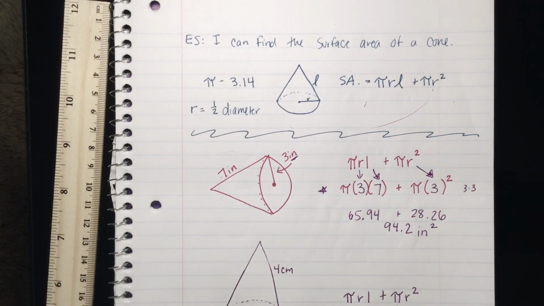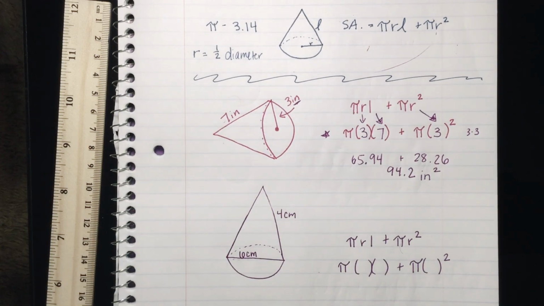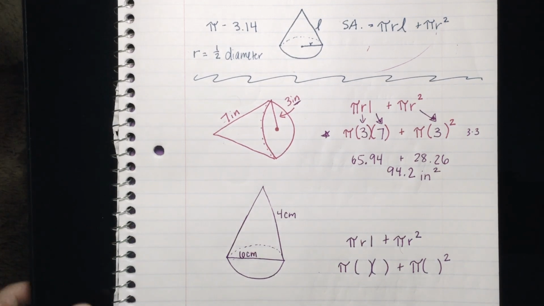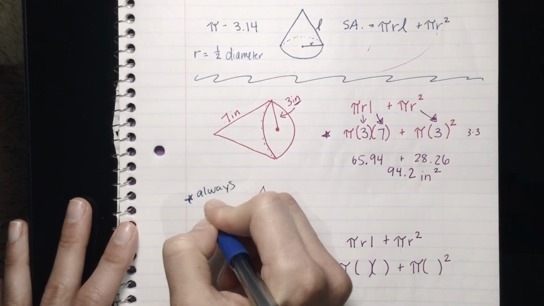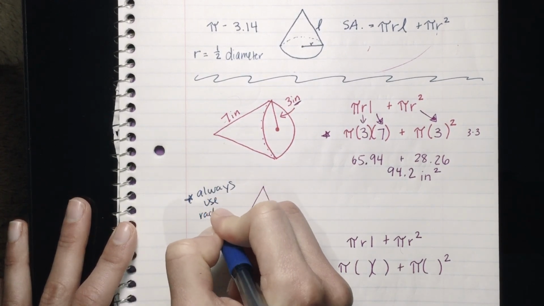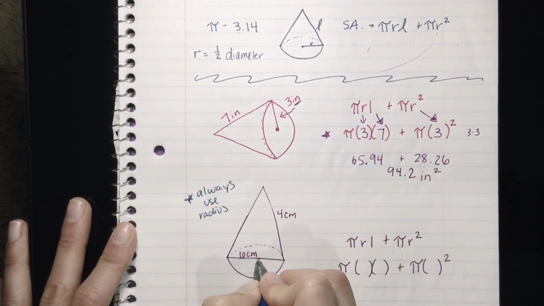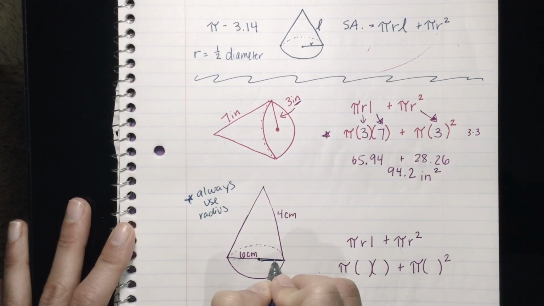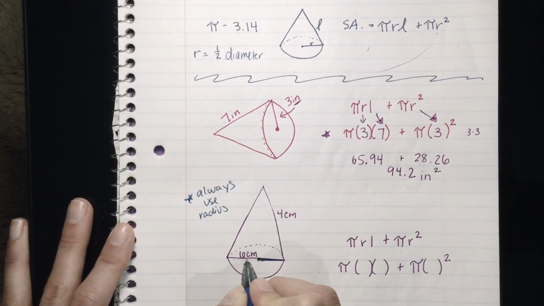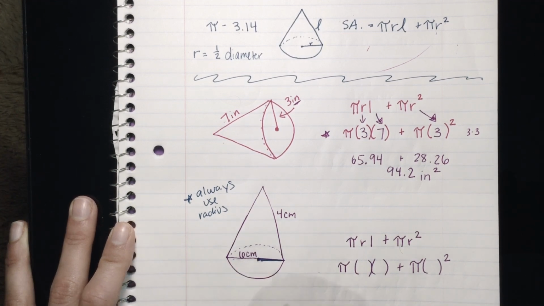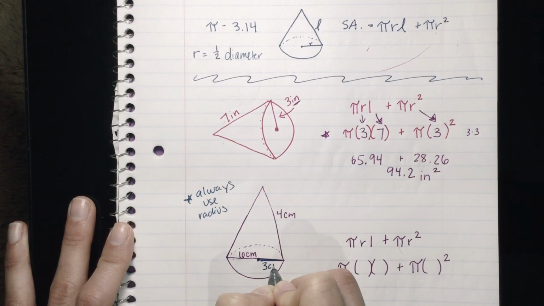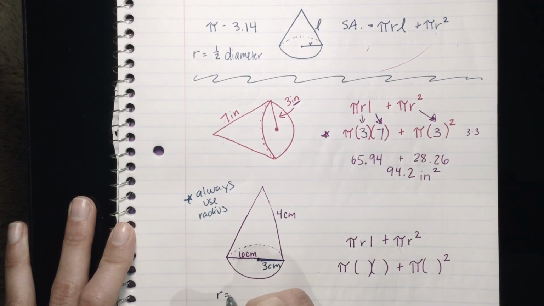The next portion is going to have to deal with when you are given the diameter. Remember, we don't want to use diameter. Okay, so always use radius. Remember, radius is halfway across. So what I do is I divide 6 in half. So half of 6 is 3. So our radius equals 3 centimeters.